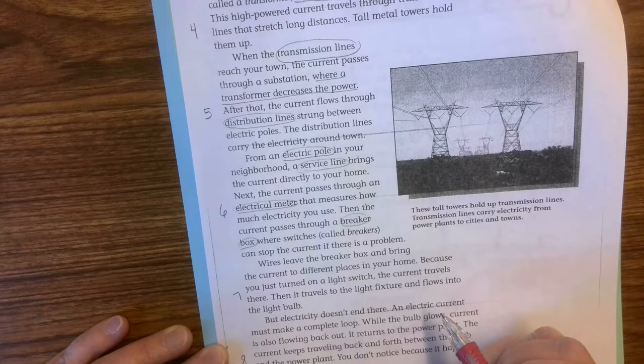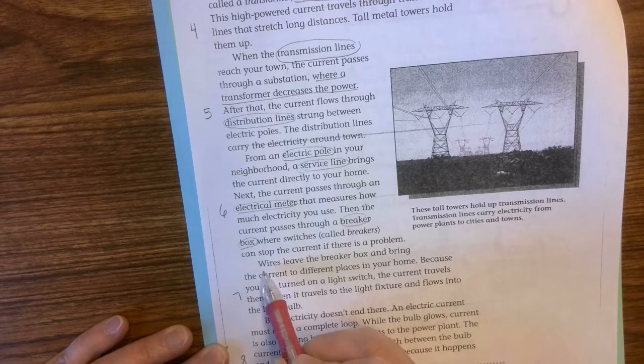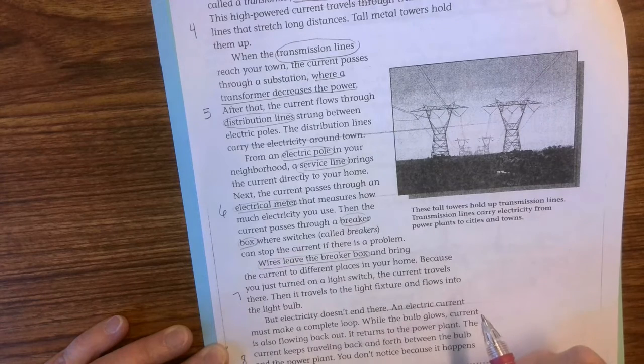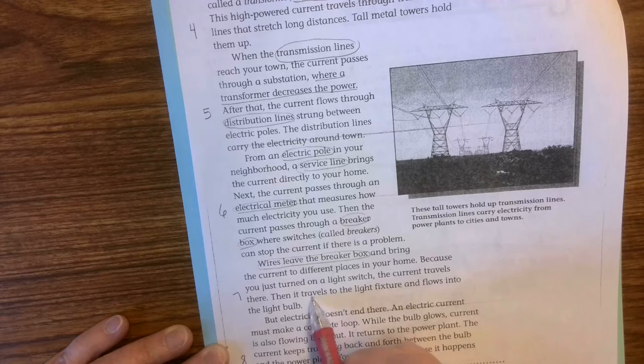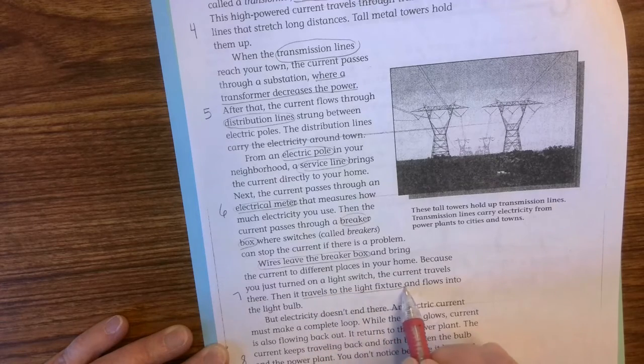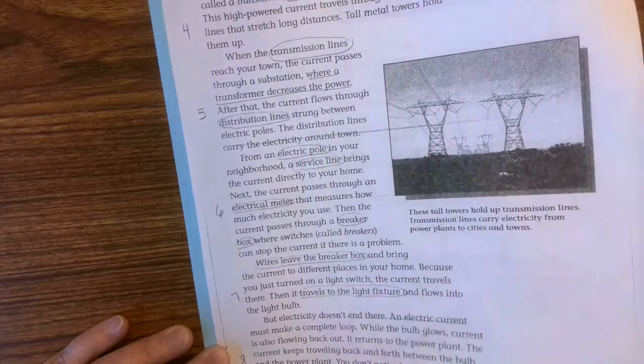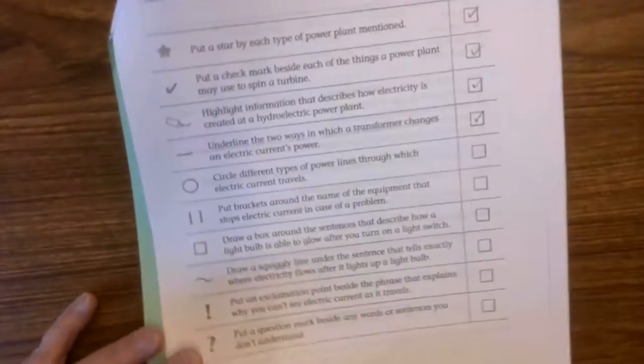Phew! And then that carries it through wires that leave the breaker box and carry it to different places. And then it travels to the light fixture from there. And then we have to remember that as it goes out, it also comes back.